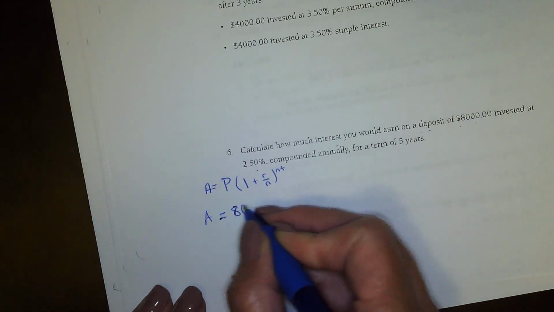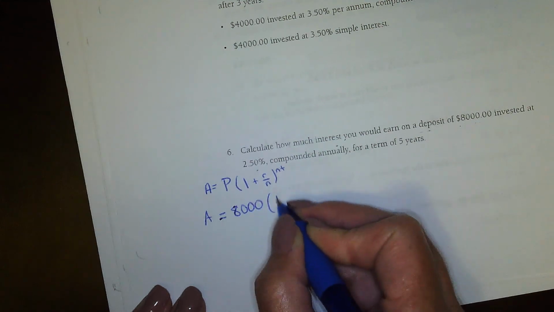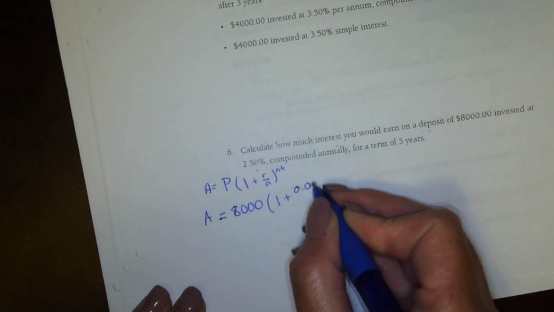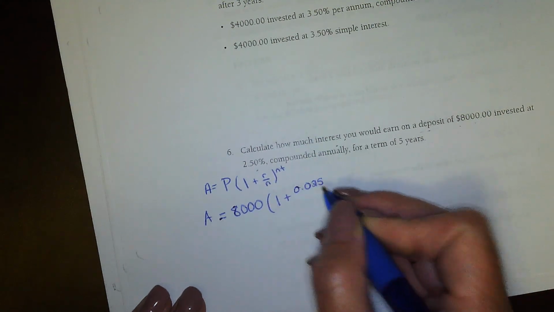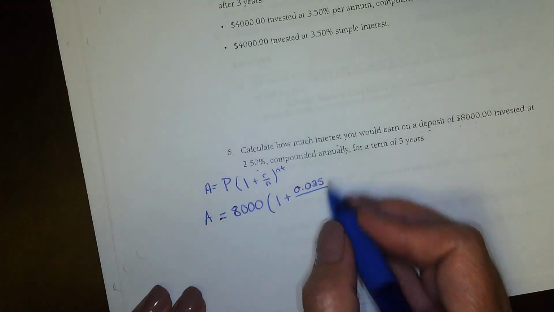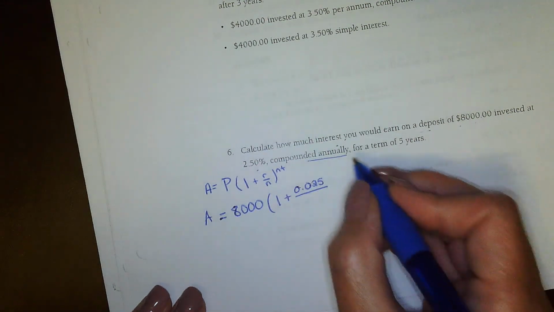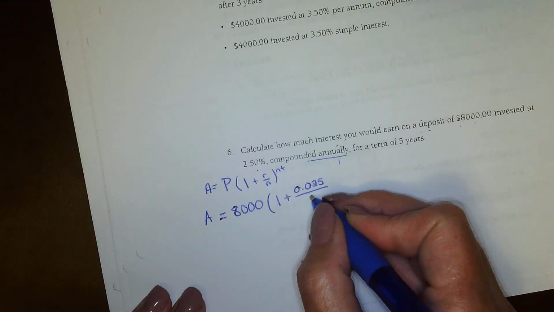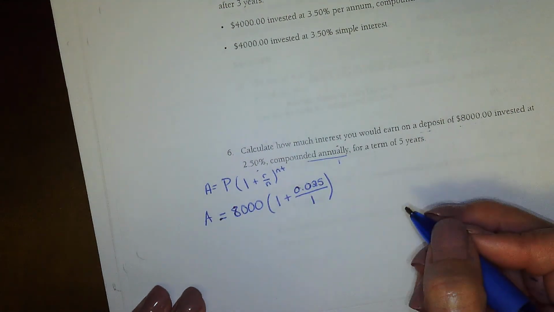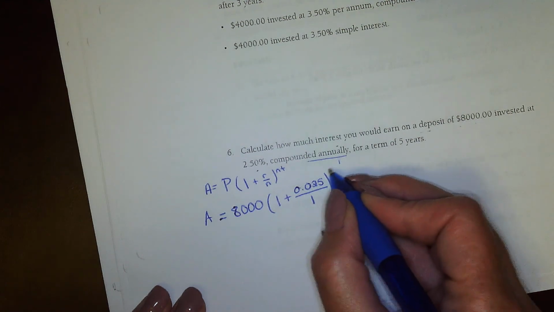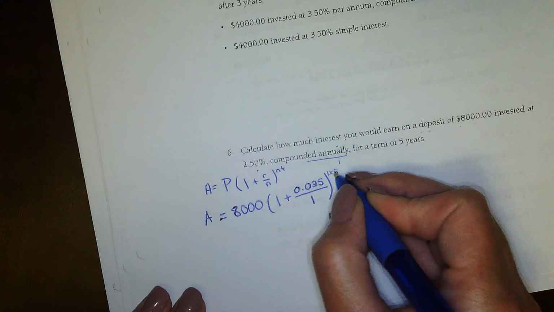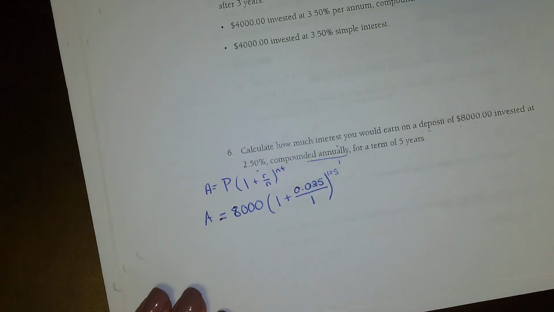So $8,000, 1 plus your interest rate, which is 0.025, divided by N. It's compounded annually, which means once, so your N is going to equal 1. And then your exponent is just 1 times the number of years, so 1 times 5, up there in the corner.